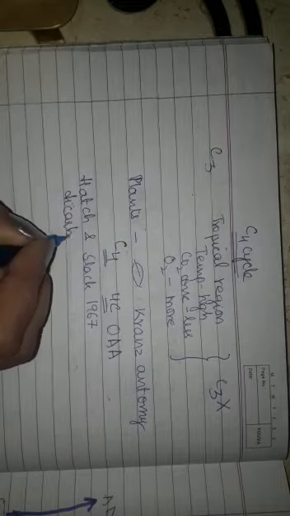Why is it called the C4 cycle? Because the first stable compound formed in the dark reactions in this cycle is a 4 carbon containing compound, and that 4 carbon containing compound is oxaloacetic acid. The C4 cycle was given by two scientists, Hatch and Slack, in 1967, and this cycle is also known as the dicarboxylic acid pathway.